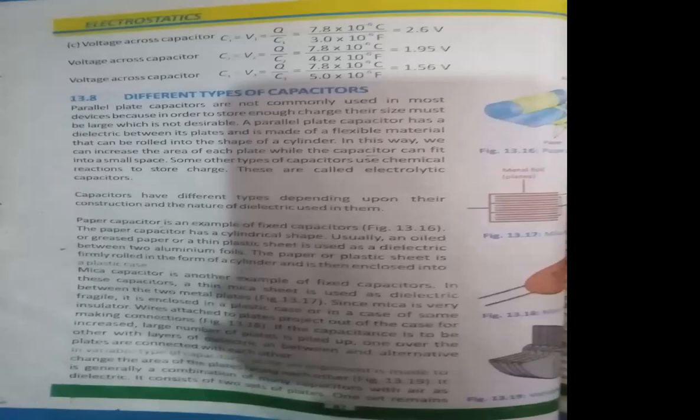I read the third type, the variable capacitor. In a variable type of capacitor, some arrangement is made to change the area of the plates facing each other. It is generally a combination of many capacitors with air. We use air as a dielectric in variable capacitors. As I told you, there are so many materials used for the dielectric, but in a variable capacitor we use air as a dielectric, right?